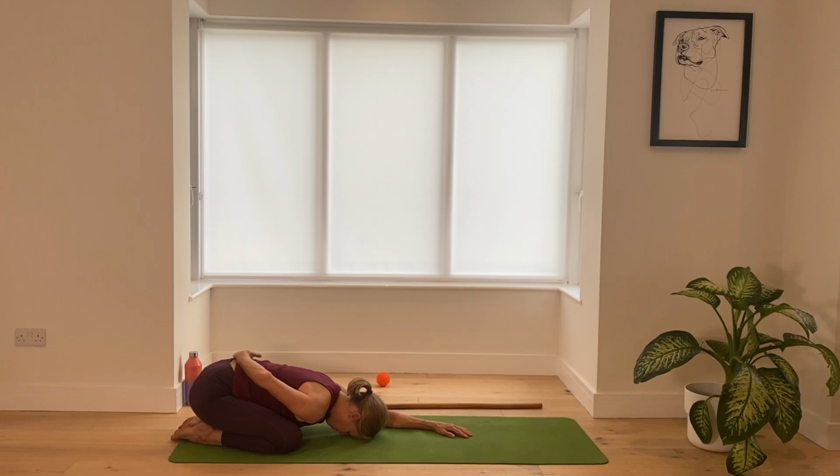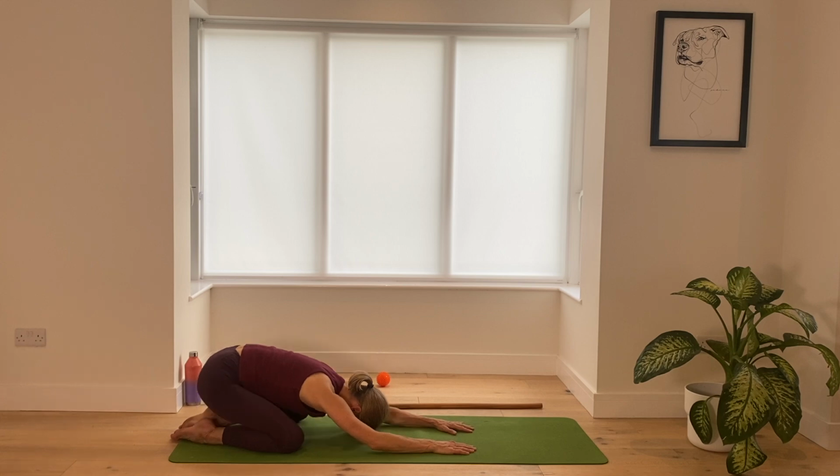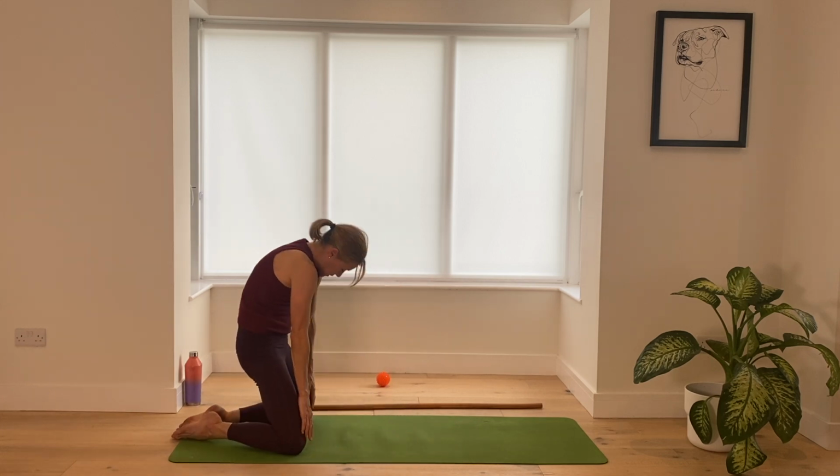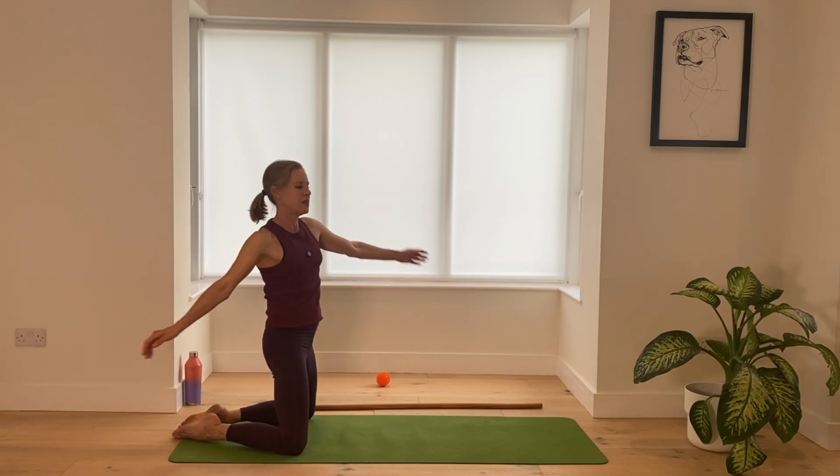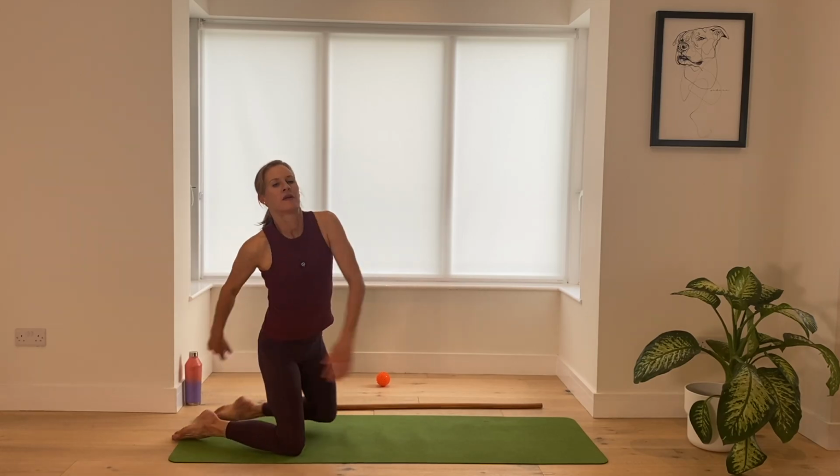Finish off with one more, breathing in and exhale. On your next breath, you're going to breathe in and curl through the spine and just circle the shoulders up and back and swing the arms around the body.